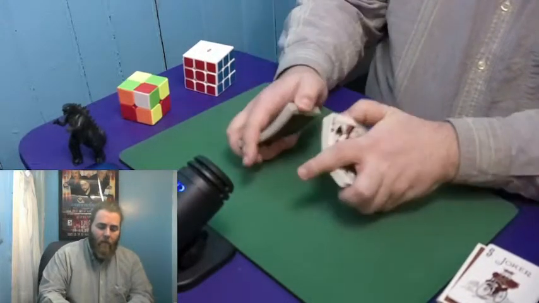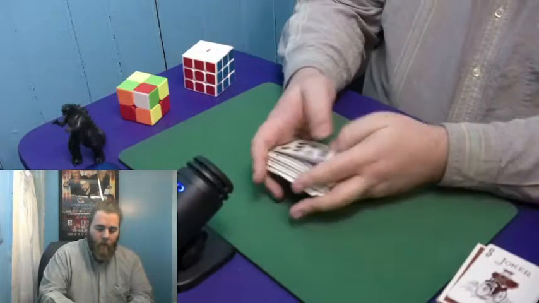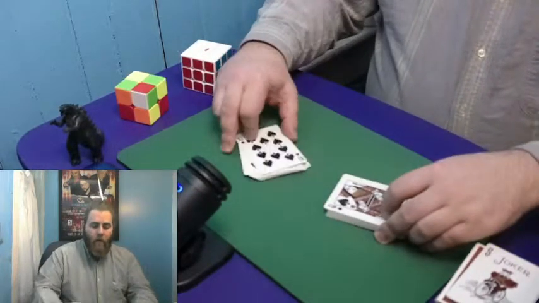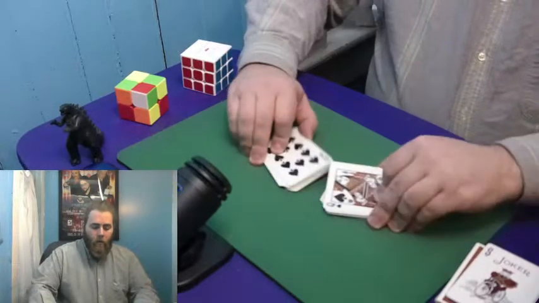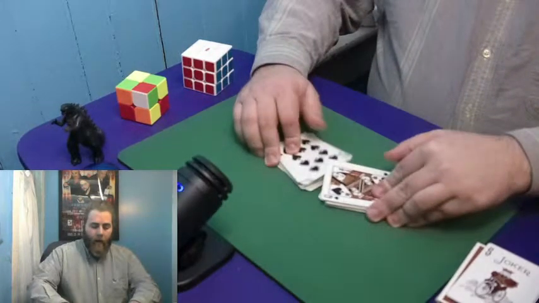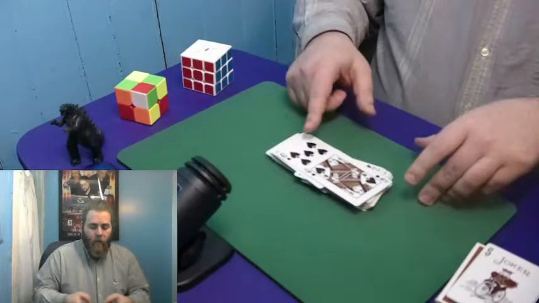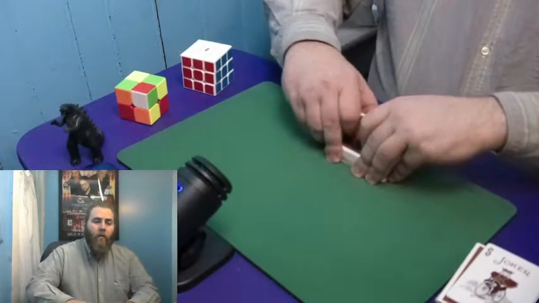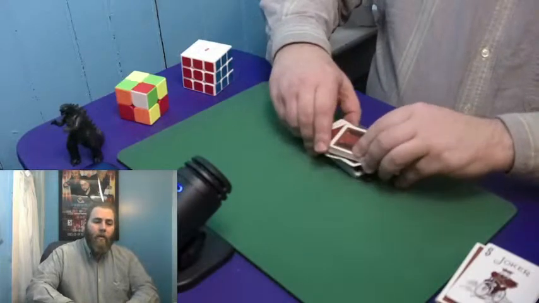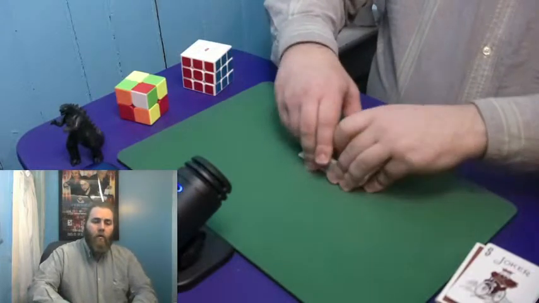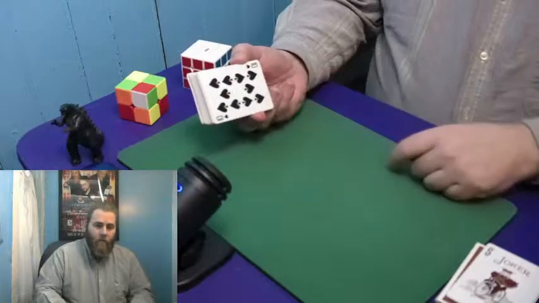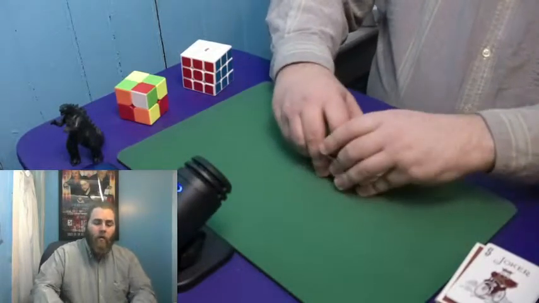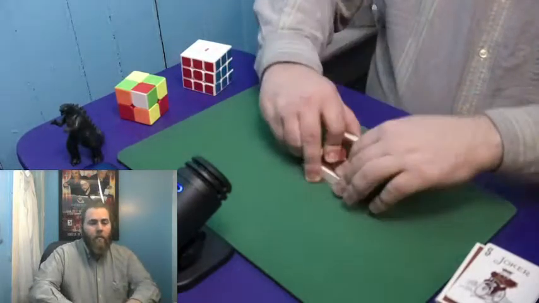So now we're going to do it face up, so you can clearly see the moment that the card goes into the pack. See what we did there? We actually put it second from the bottom. Now all we have to do is just cut the cards. See? It's on the bottom. Just by cutting the cards, it's still on the bottom.